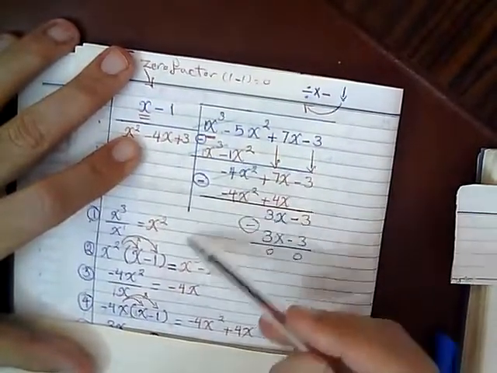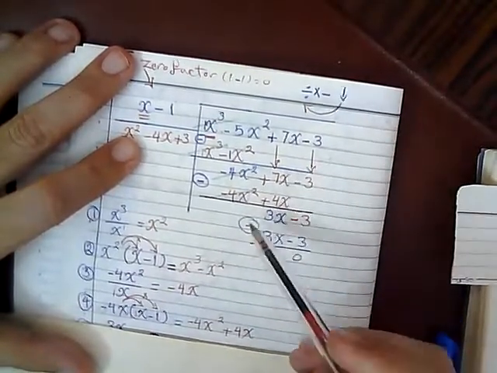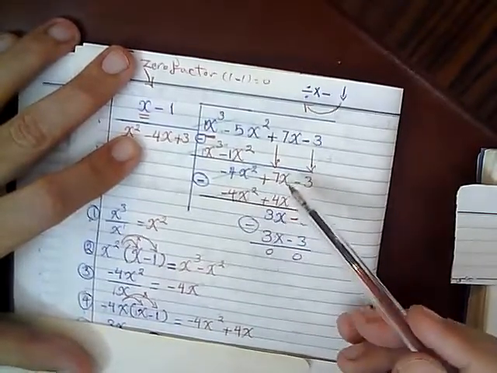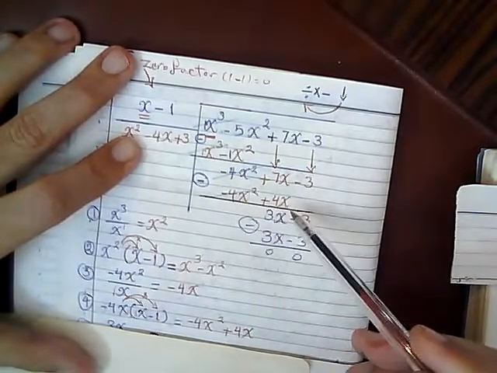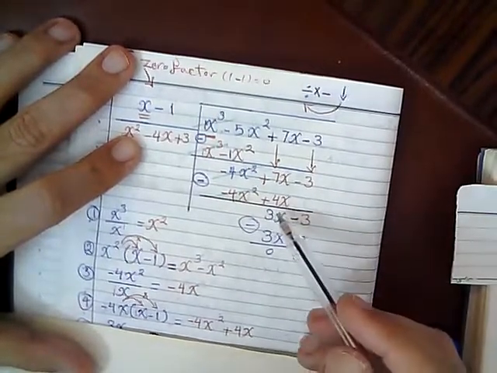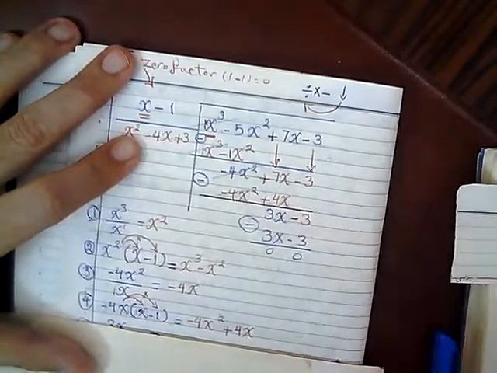Then you subtract, up minus down. Negative 4 minus negative 4 will be 0. Okay, negative 4x power 2 minus negative 4x power 2 is 0, but we don't have to write that now. And 7x minus positive 4x, 7 minus 4 basically will be 3x, and x stays as it is, as we said before.